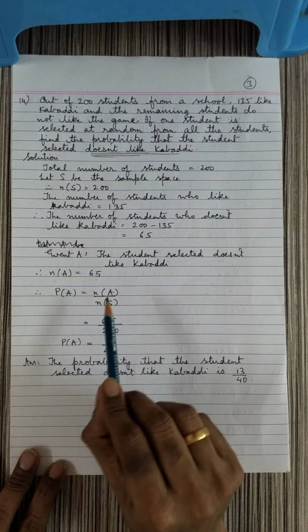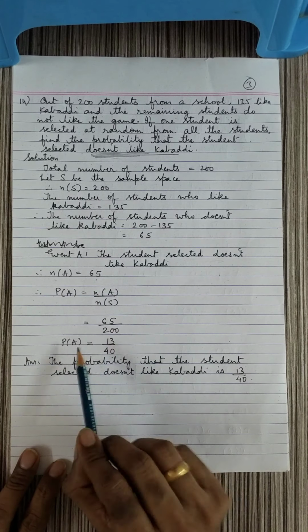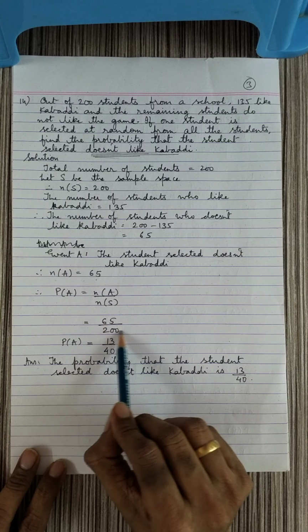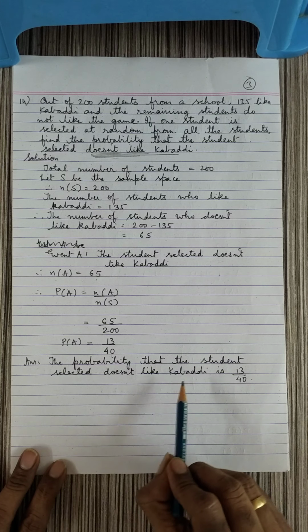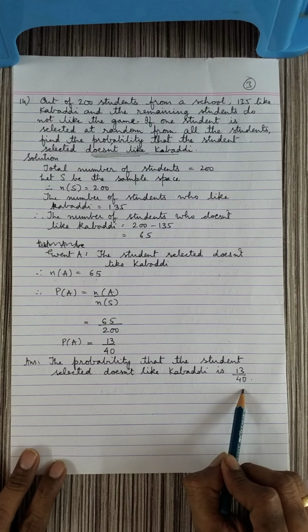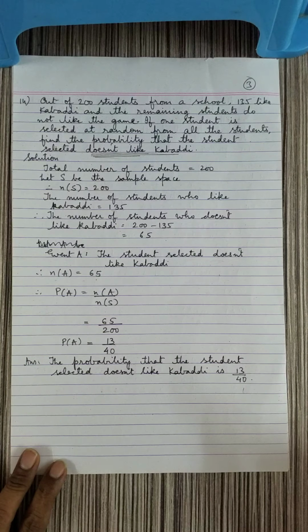So probability of A is n of A upon n of S, so 65 upon 200. On cancellation, 5 13s are 65 and 5 40s are 200, so 13 upon 40. The probability that the student selected doesn't like kabaddi is 13 upon 40. If they had said like kabaddi, then it would be 135 upon 200.